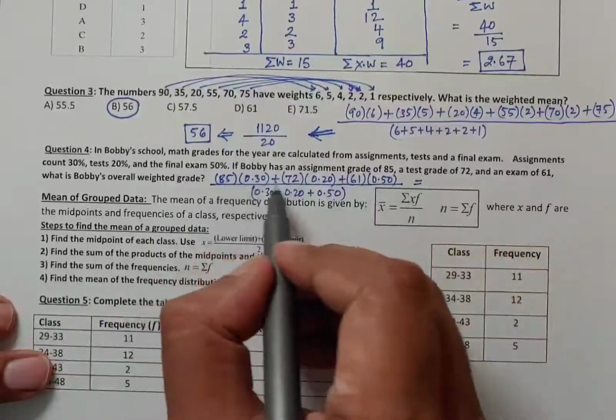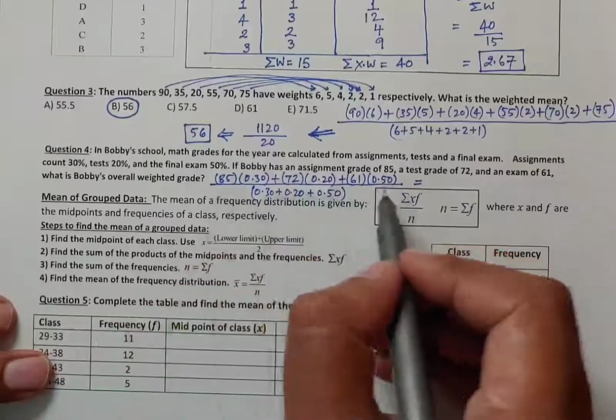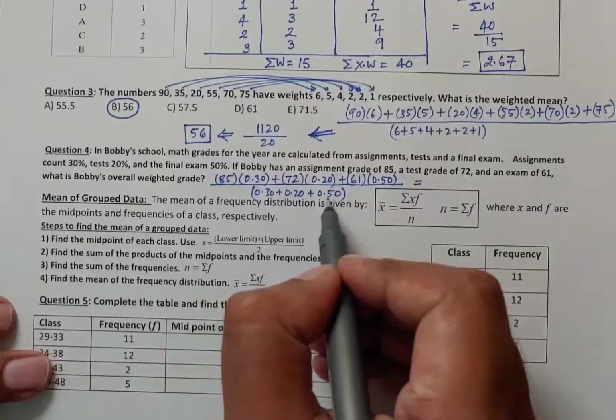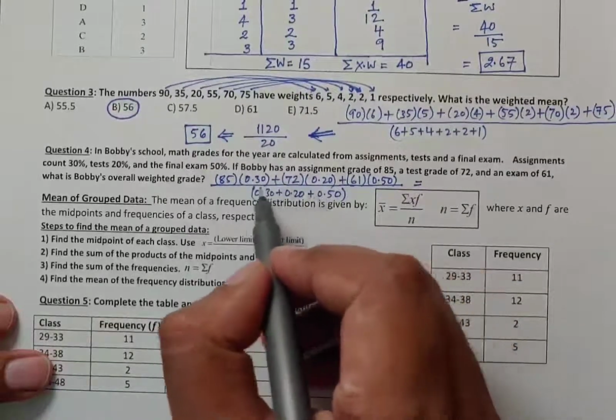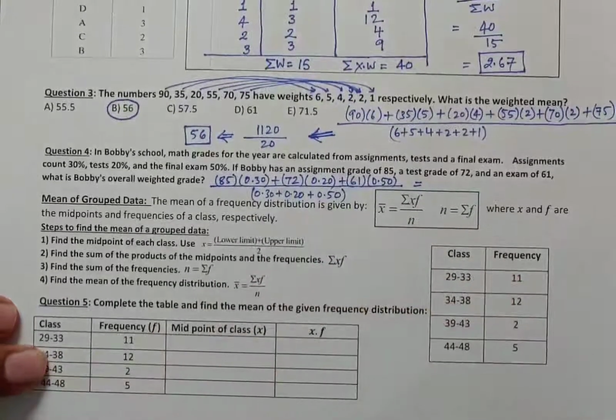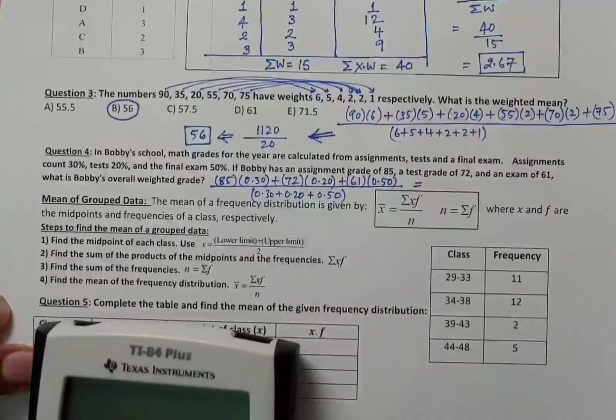Okay, first you multiply and then you add. Okay, and then you divide by the sum of these numbers. This sum is 1, so just divide by 1. So the answer for this question, I have to calculate. Let me calculate this.